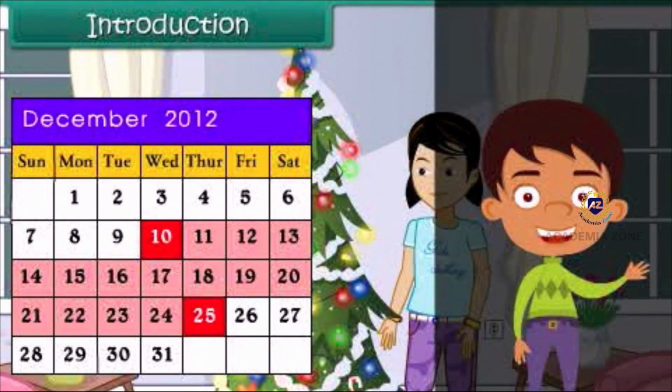Do you know how to use a calendar? Come along to learn how we count days.